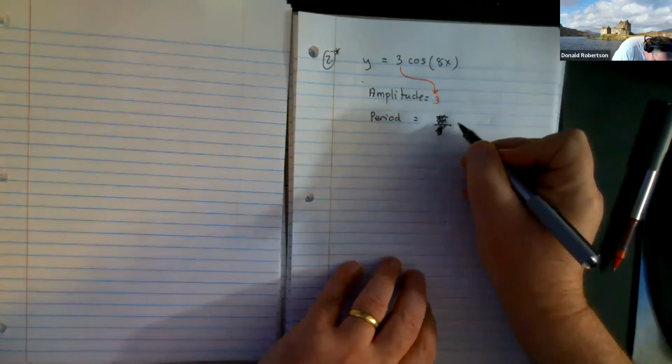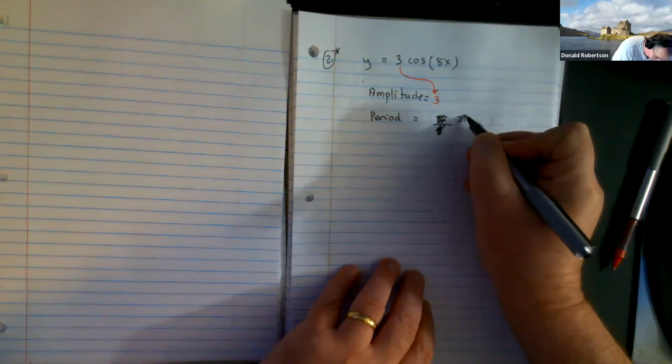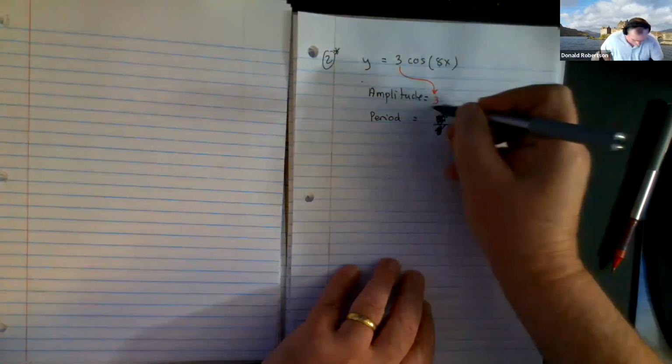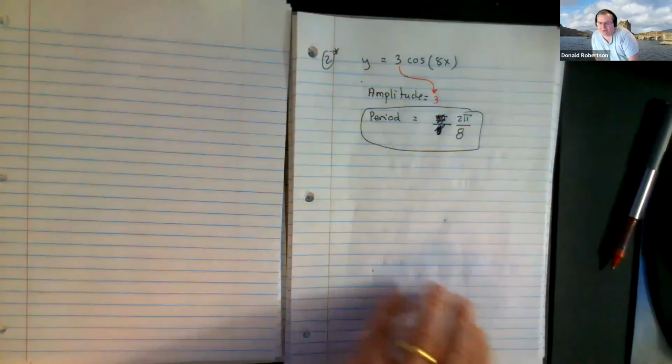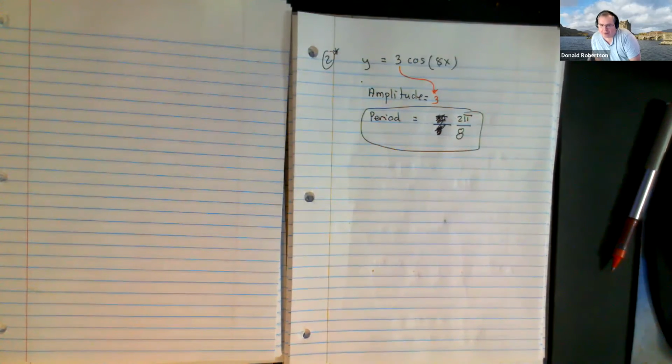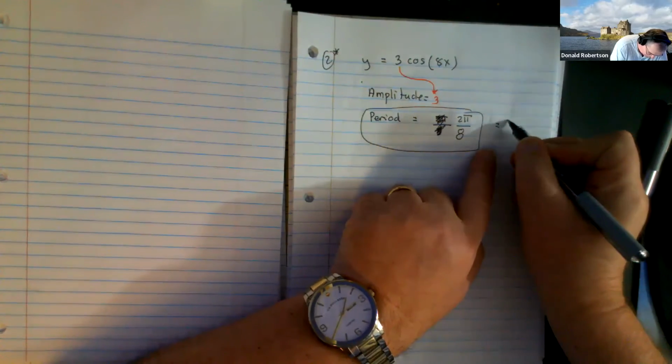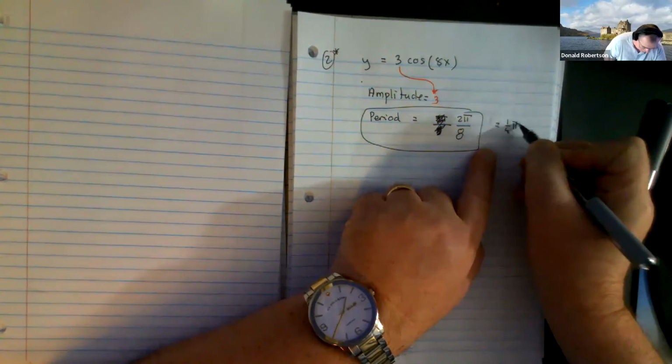Let's write that again. Does that look more like an 8? Because it kind of gets squished. 2 pi divided by that number. This is a quarter pi, or if you prefer, pi over 4.